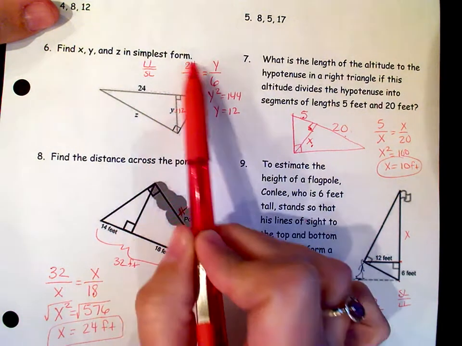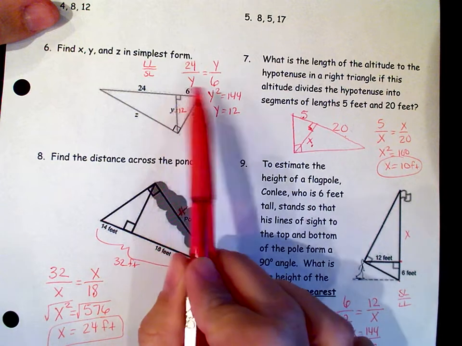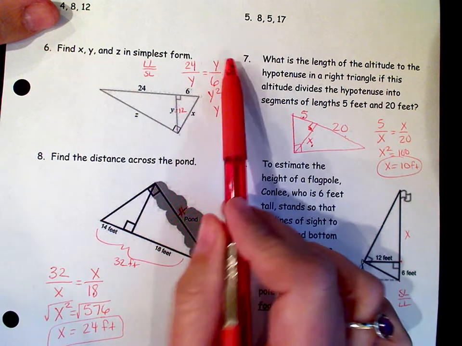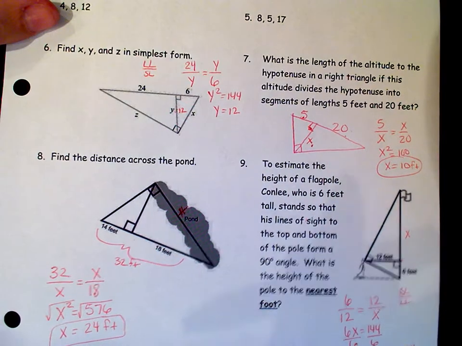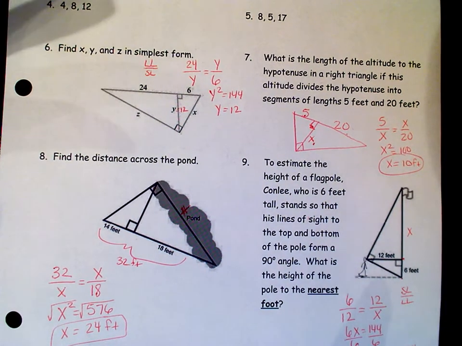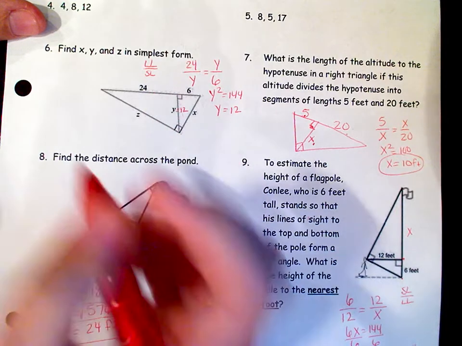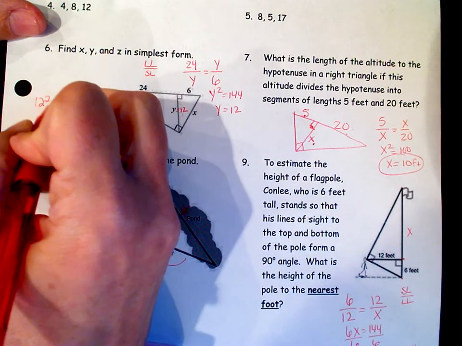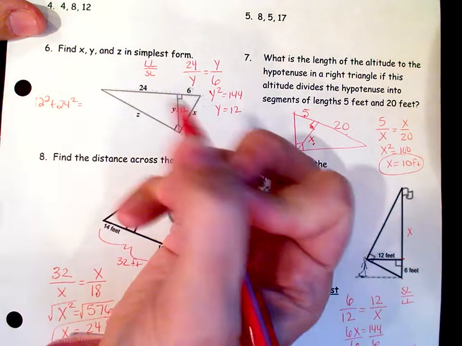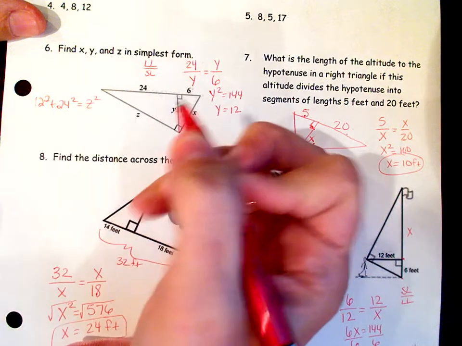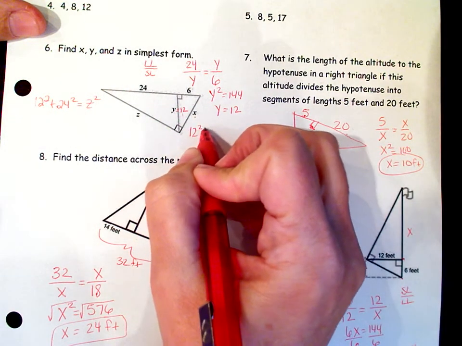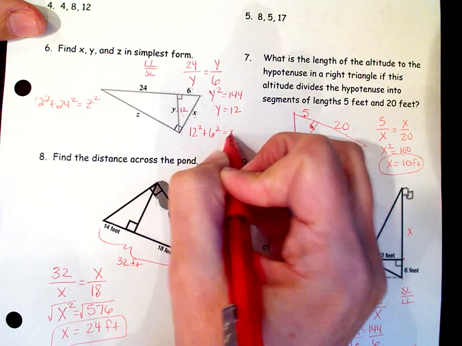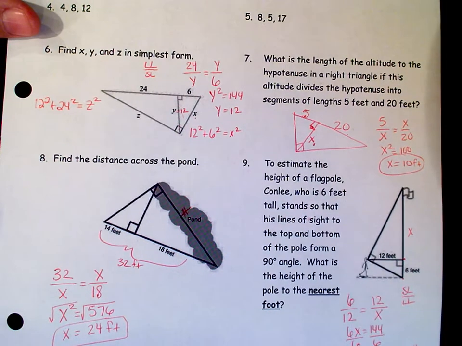So 24 over y equals y over 6. And you cross multiply and you get y squared equals 144, so y is 12. Now to find x and z using Pythagorean theorem, we're just going to take this right triangle and we're going to say 12 squared plus 24 squared equals z squared. And then to find x, you're going to say 12 squared plus 6 squared equals x squared.